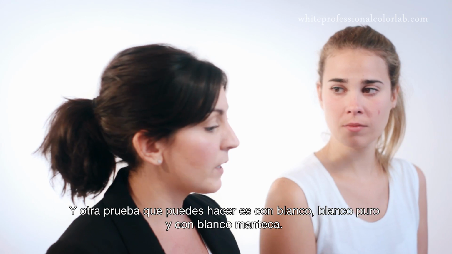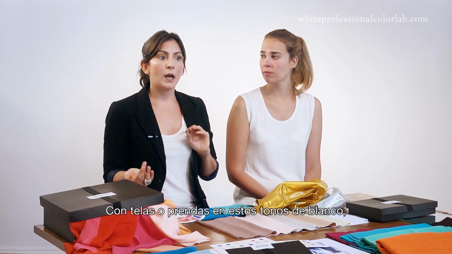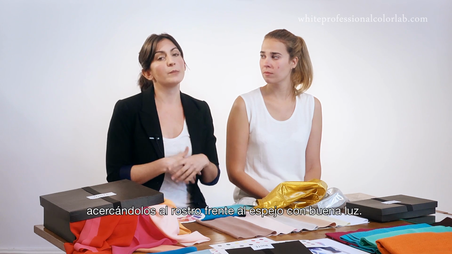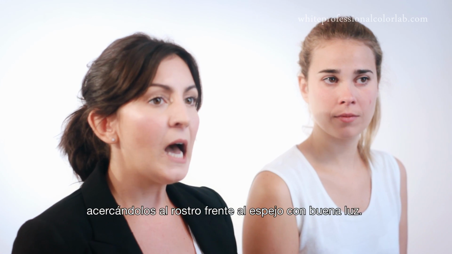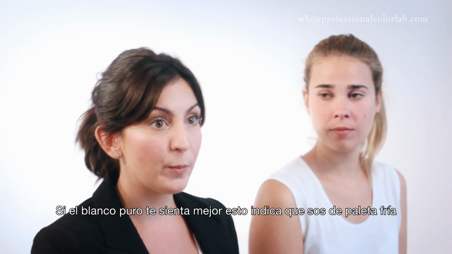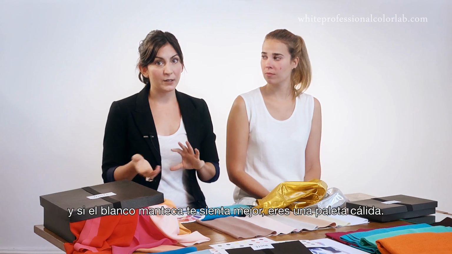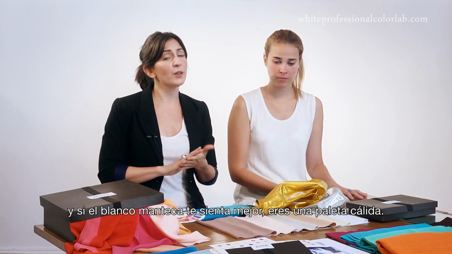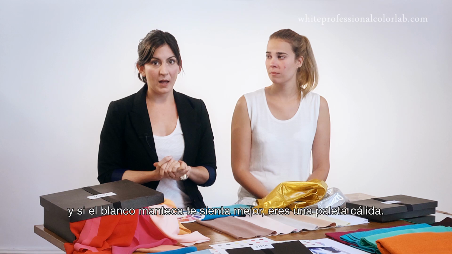Another thing we can do is check with a pure white and an off-white fabric or t-shirt, just holding it up to your face in front of a mirror with great lighting. If the pure white color looks better on you, then you're a cool palette. And if the soft white, the off-white or more yellowy white t-shirt or fabric looks better on you, then you are a warm palette.